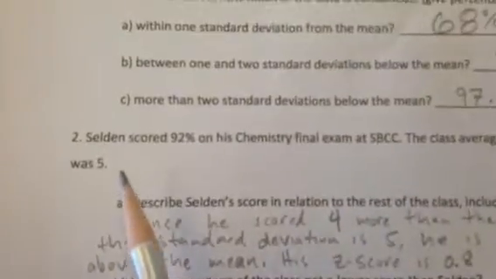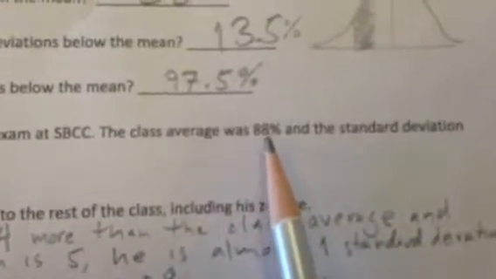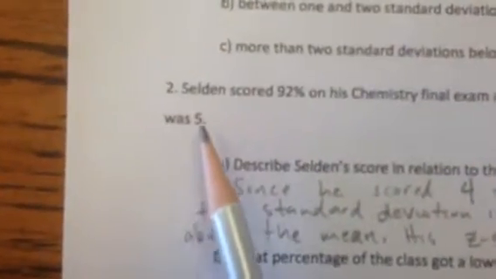Okay, let's move on. So this guy Selden got a 92 on his chemistry test, and the class average was 88, and the standard deviation was 5 points, or 5%. Describe his score in context to the rest of the class.